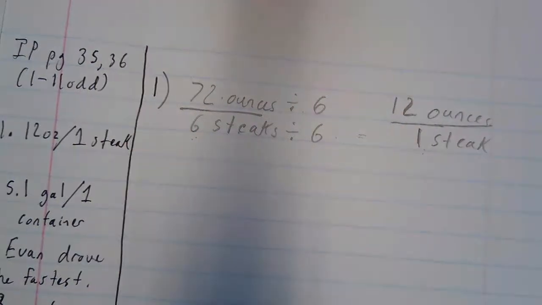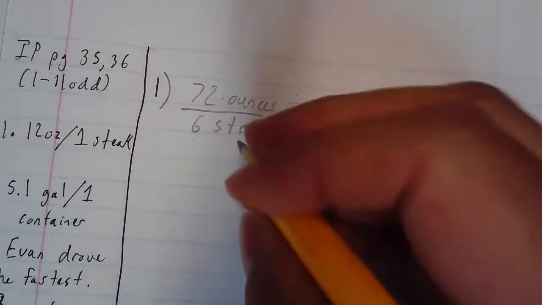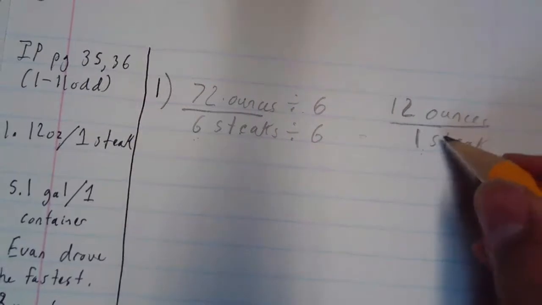Again, I said this before, but if you don't know how to divide, please look up on YouTube how to divide. This is something you really need to know how to do. And there's your answer. 12 ounces per steak.